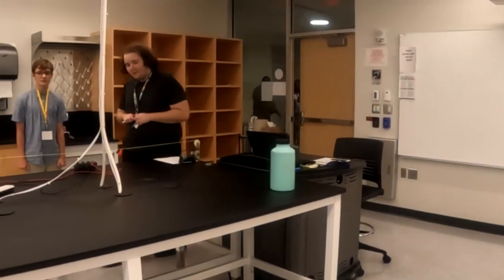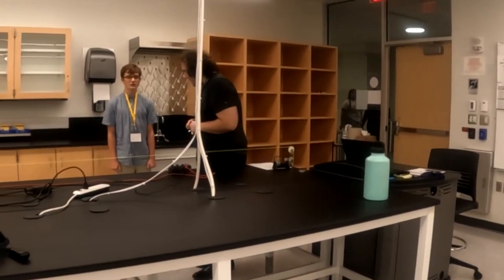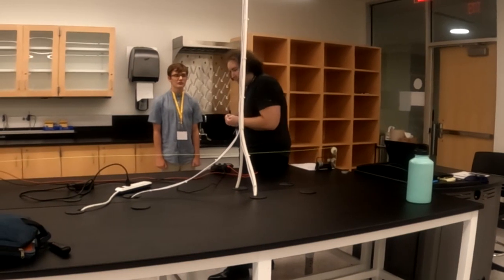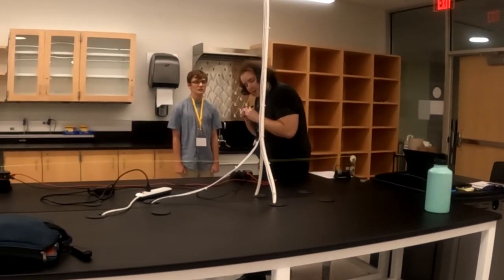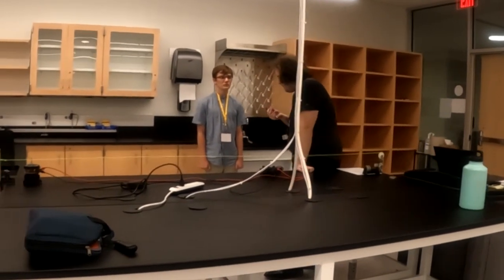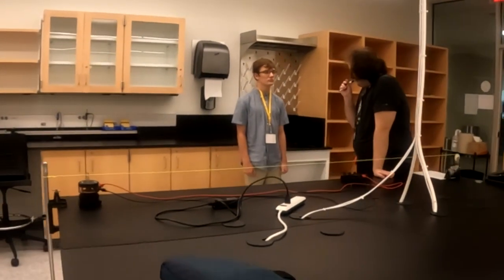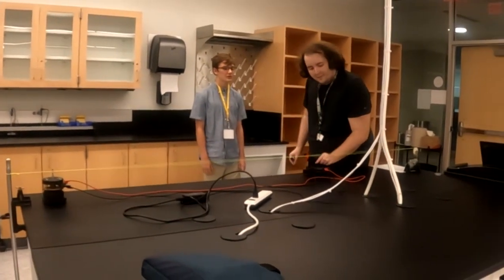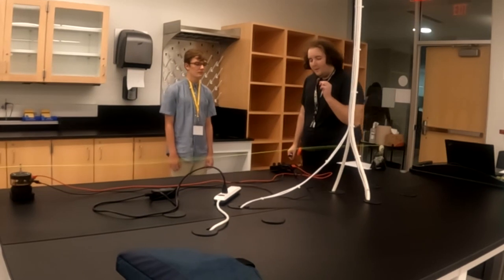Okay, we have 2. So this is what we call second generation. The second generation means 2 standing waves, but really there's a pattern here. We're going down by 11, right? So where do you think the first one might be?